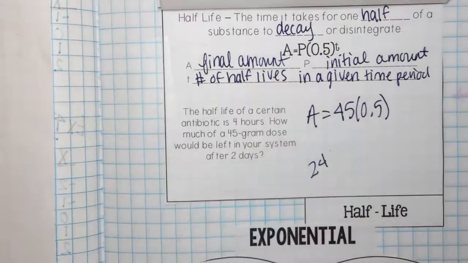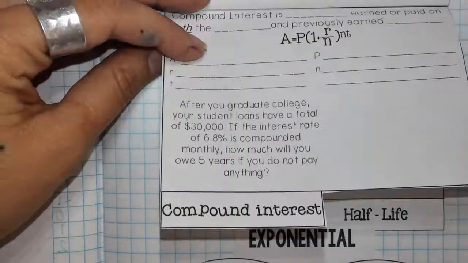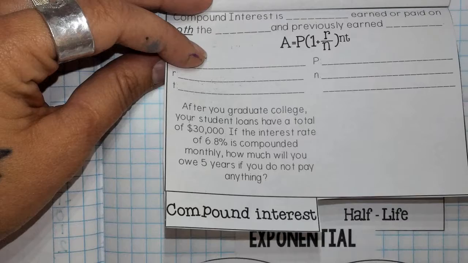Hey, I'm going to finish a Half-Life and compound interest. Manny, y'all should not be walking out because I'm talking to you. Oh, okay. I'm talking to you.